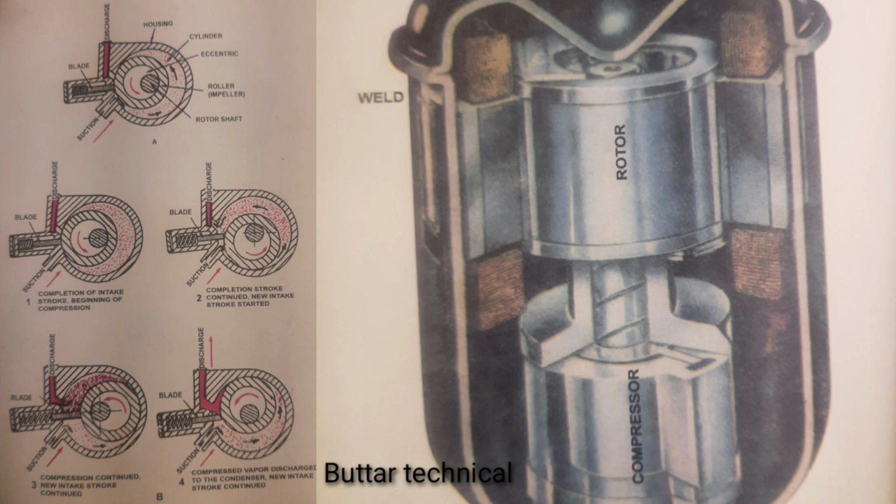Number 15. Terminal box. The terminal box contains the electrical connections for the motor. These are the main parts of a compressor, but there may be additional components depending on the specific design of the compressor.